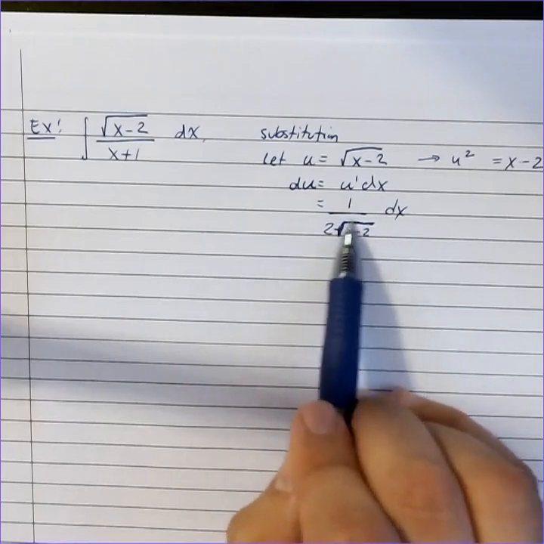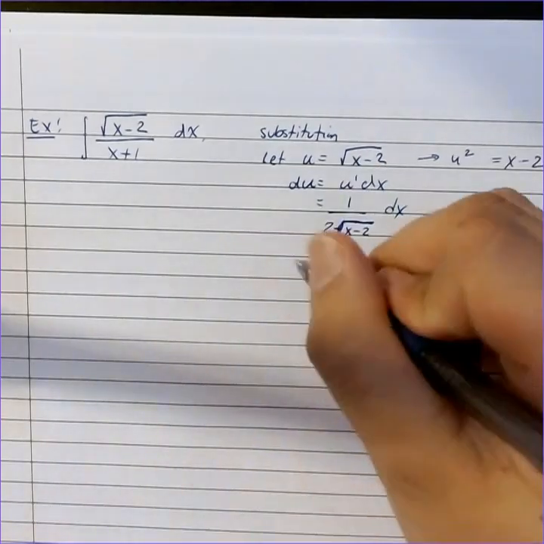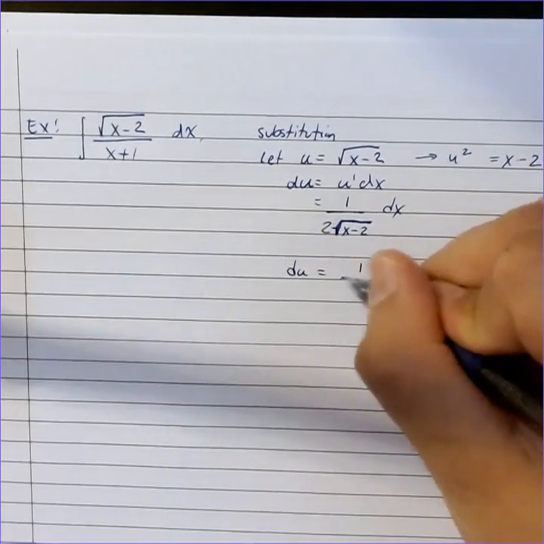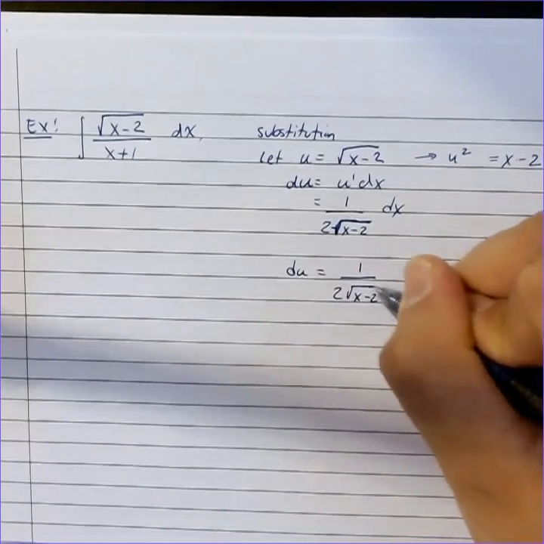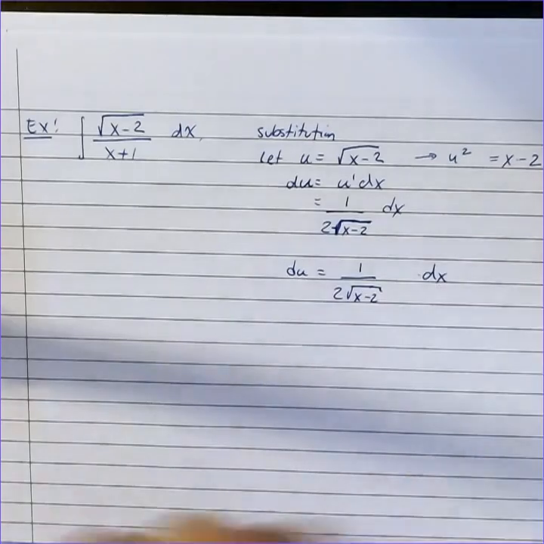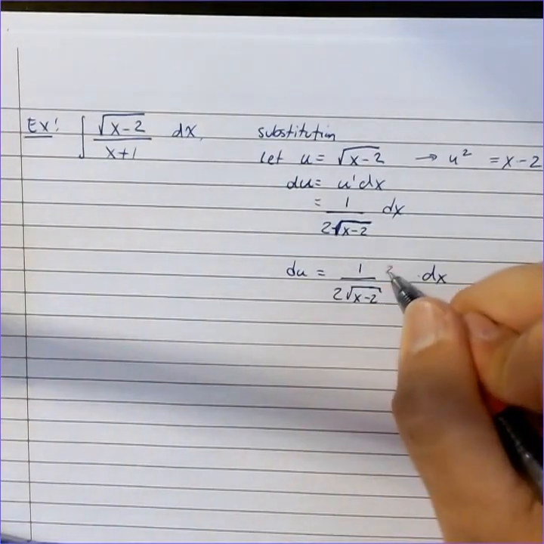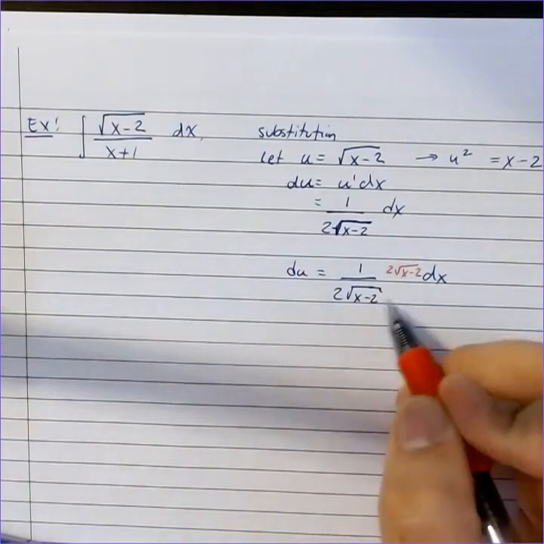Notice that that expression right there is u. Okay, so what? Well, look, if du is equal to 1 over 2 root x minus 2 dx, I could multiply right here by 2 root x minus 2, and that will get rid of that.